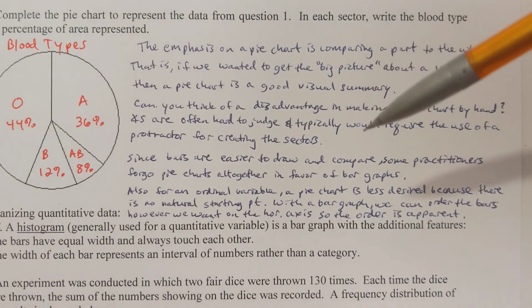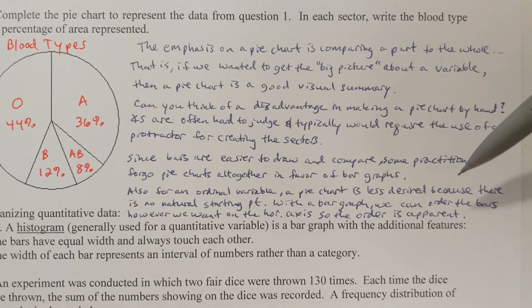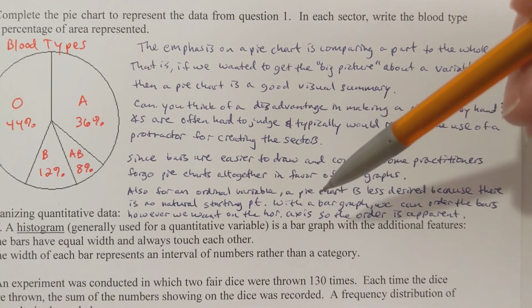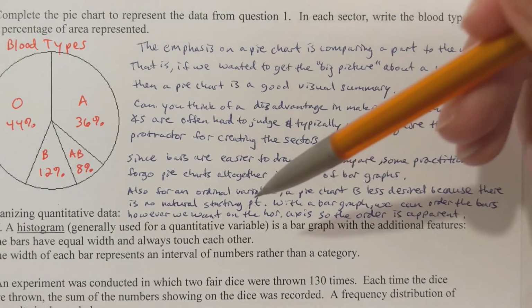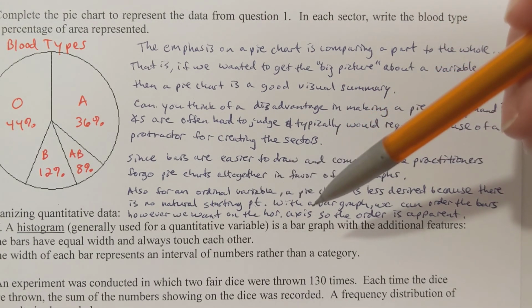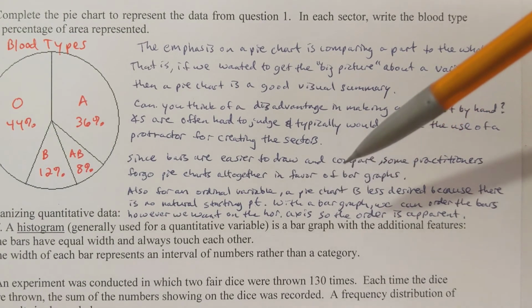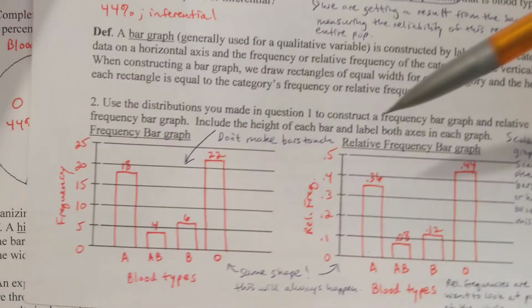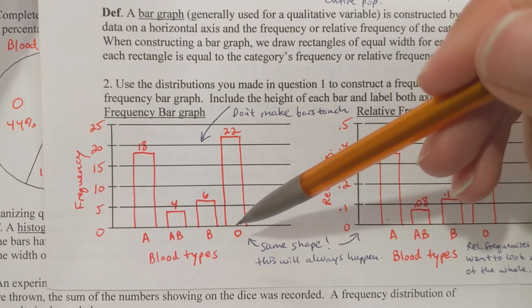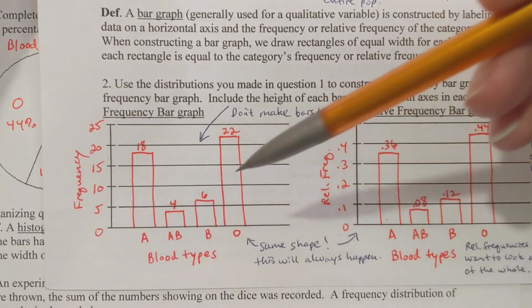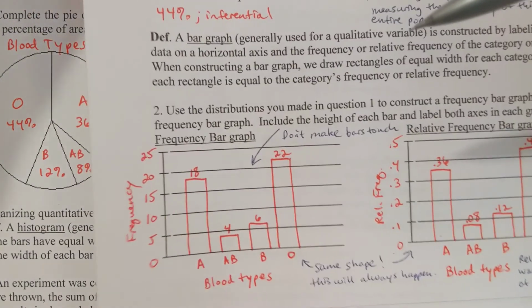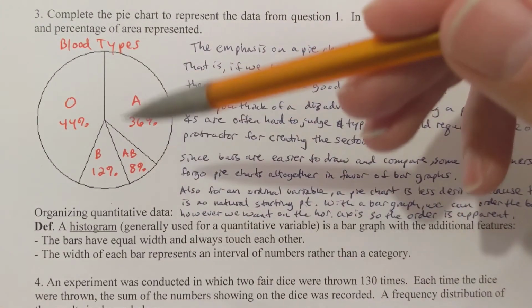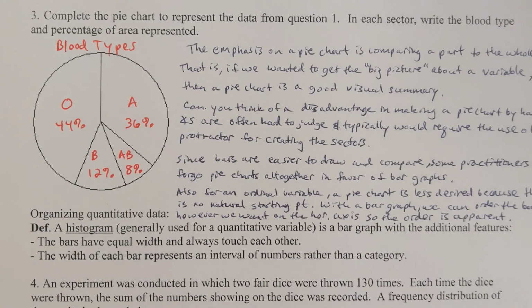But for an ordinal variable, a pie chart is less desired because there's no natural starting point with a pie chart. With a bar graph, we can order the bars however we want. If I wanted blood type O to be listed first, that's fine. There's no problem with that. But there's no natural starting point with a pie chart is all I'm saying.